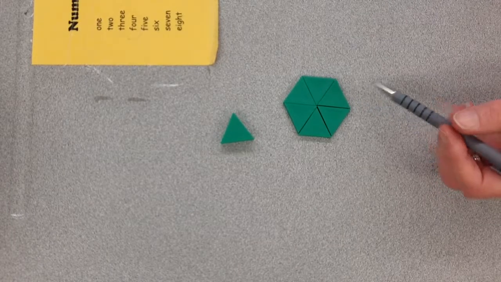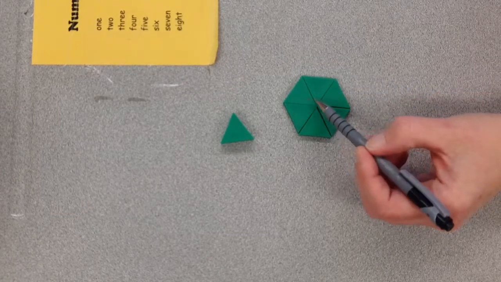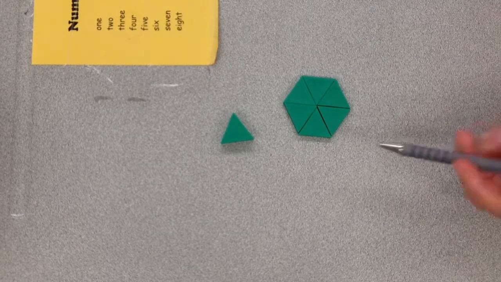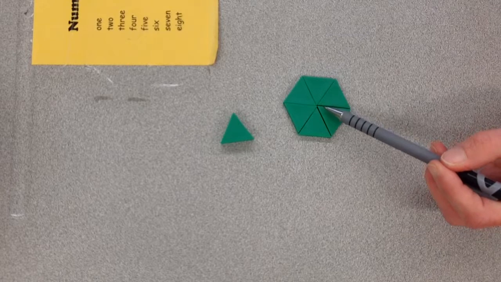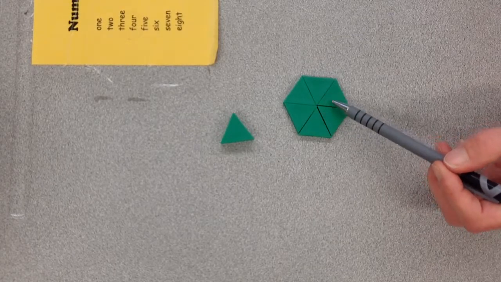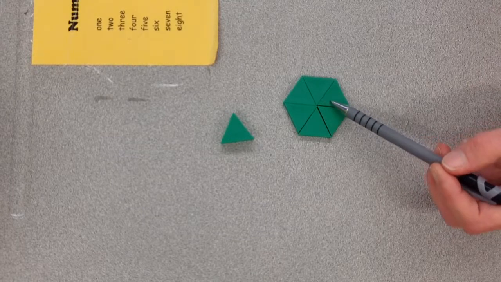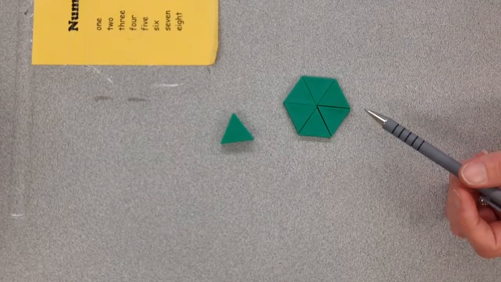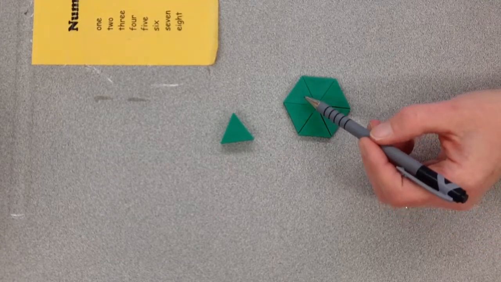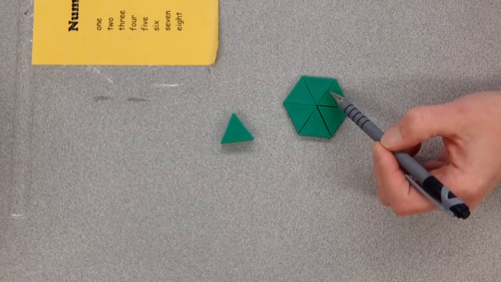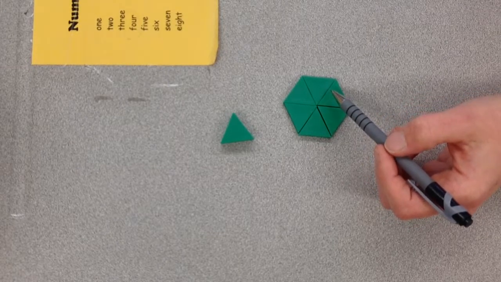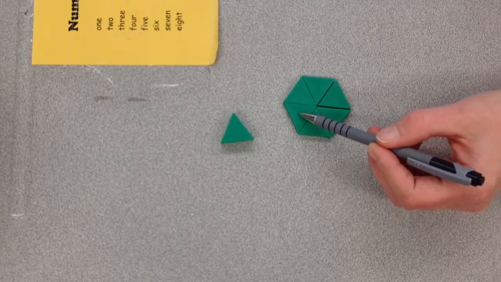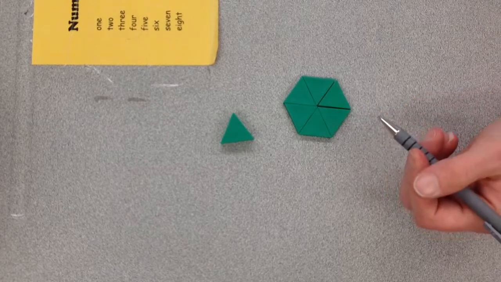If we had one angle out of this triangle, well, 360 divided by 6 is 60. So that means each one of these angles is 60, because if you added them all up, 60 plus 60 plus 60 plus 60 plus 60 plus 60 gives us 360. So we know a circle equals 360. We could also just count by 60. We could say 60, 120, 180, 240, 300, 360. That would still work.